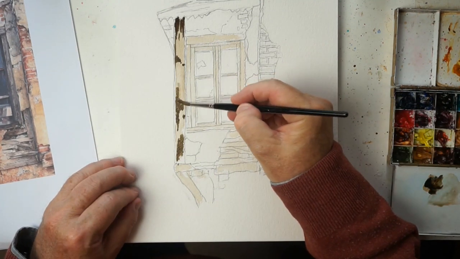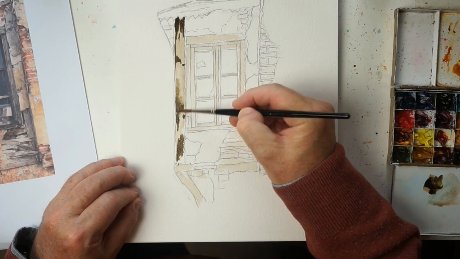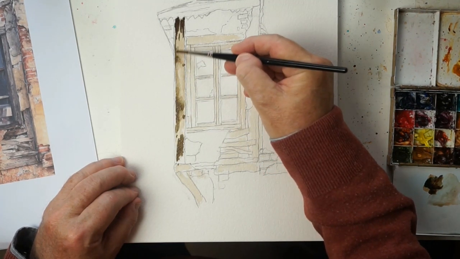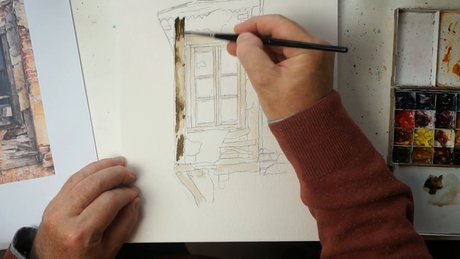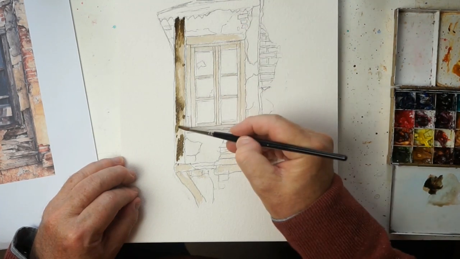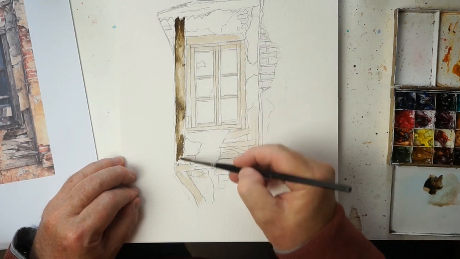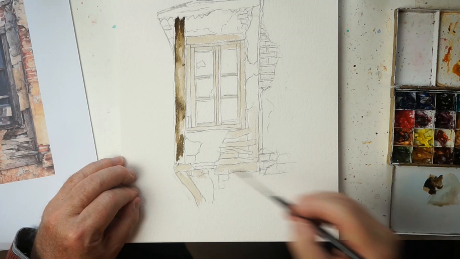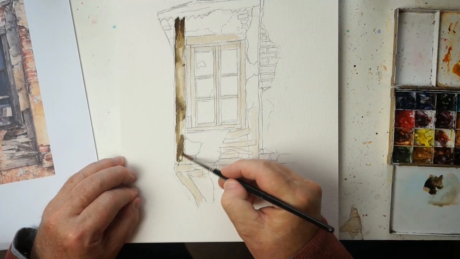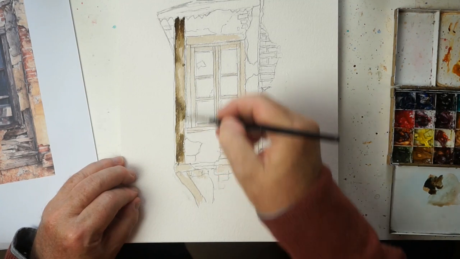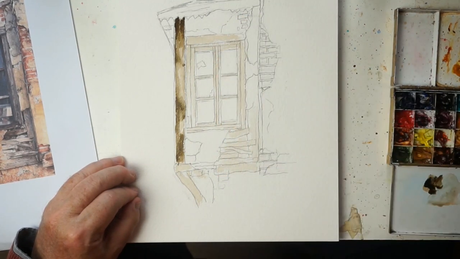Paint's drying quite quickly, so I don't want too many hard edges there, so I just want to move that around a little bit. So you can see we're getting this sort of awful rough and rotten old woodwork.